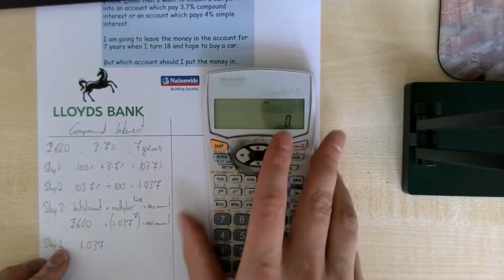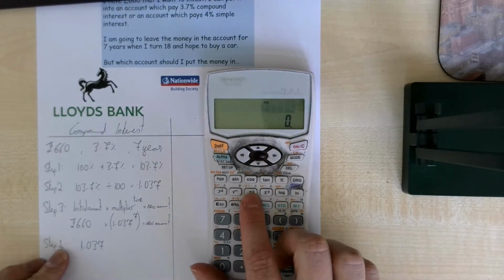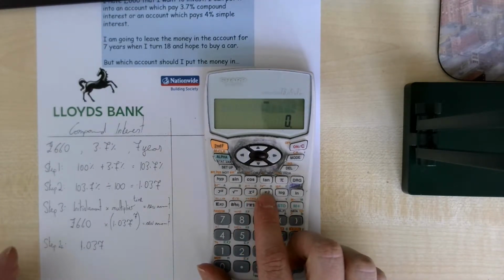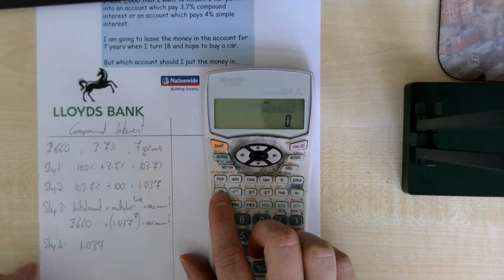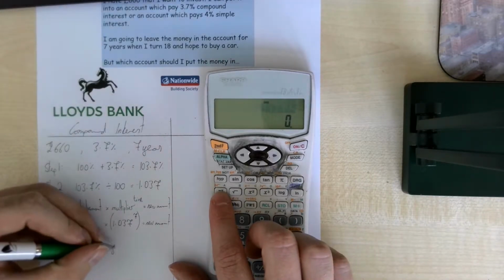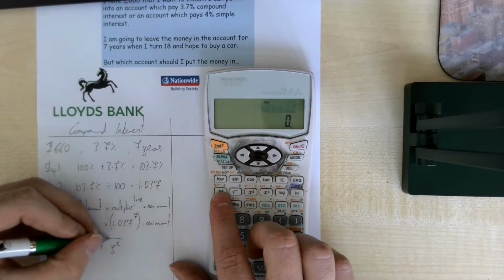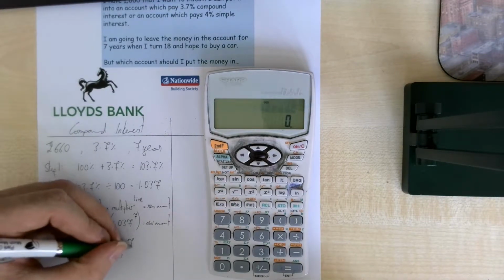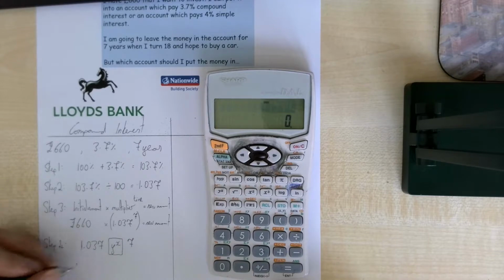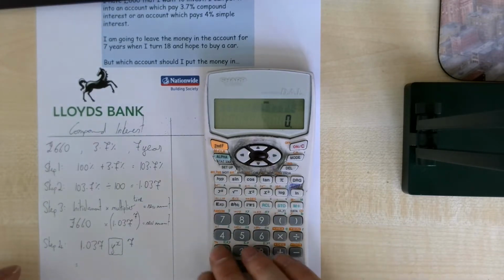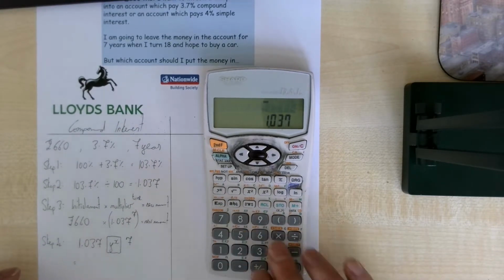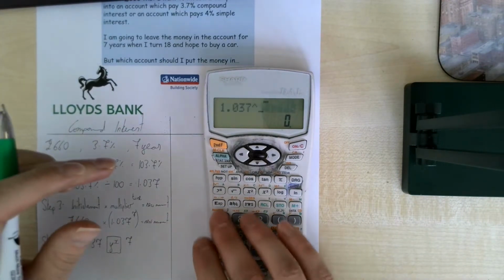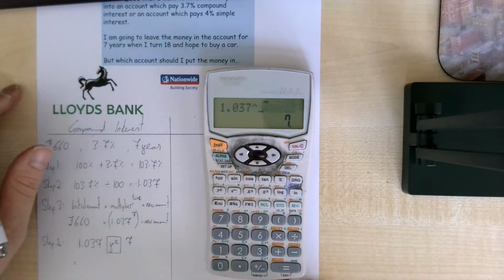Because in our calculator we've got to the power of 2, to the power of 3, but we don't have the power of 7. We use the YX button. So it'll be 1.037, YX, and then 7, as so, gives us this messy decimal here.